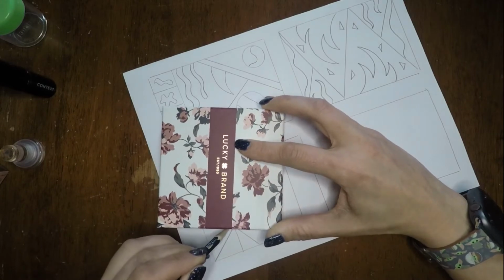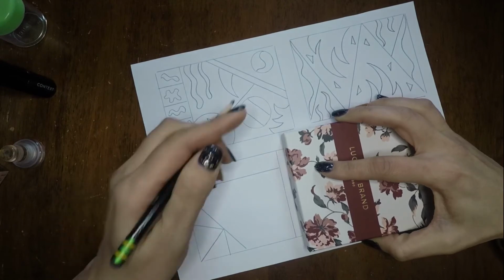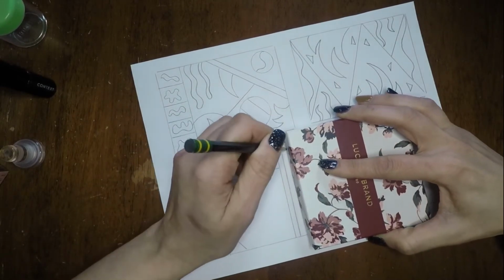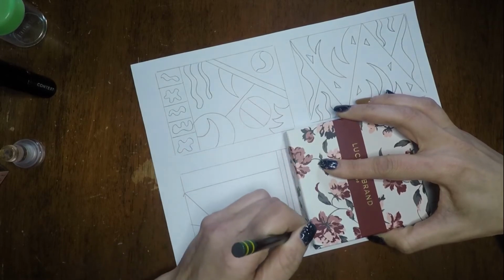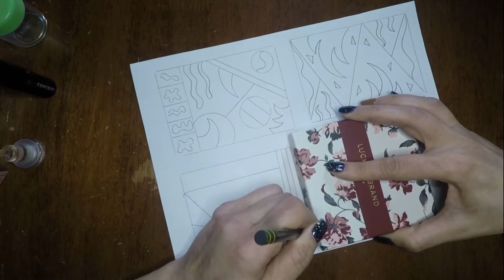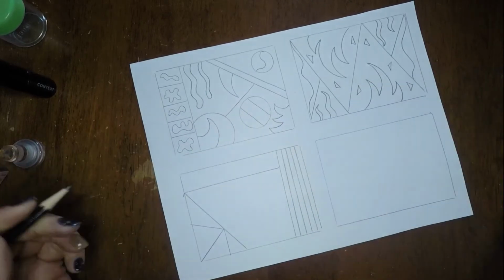Okay, and then maybe here I want to make some skinny rectangle stripes happening in here. So again, I'm not using a ruler. I'm just using items that I found around the house to help me make my straight edges.